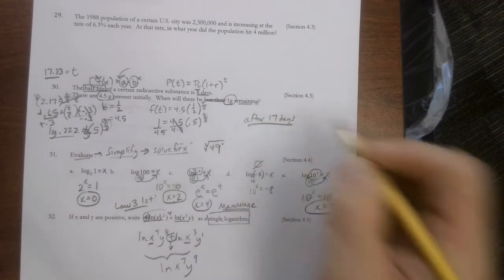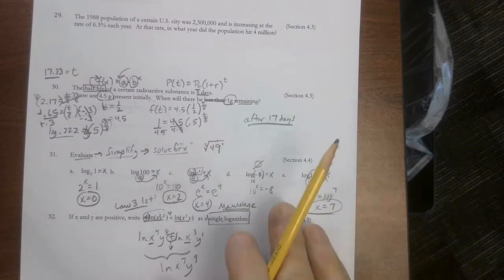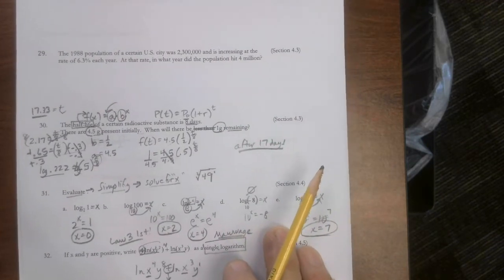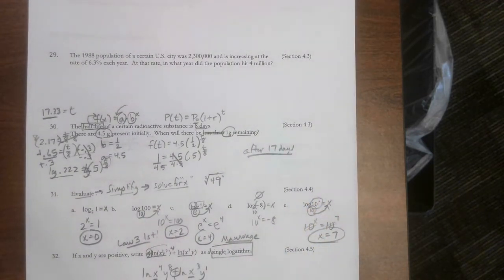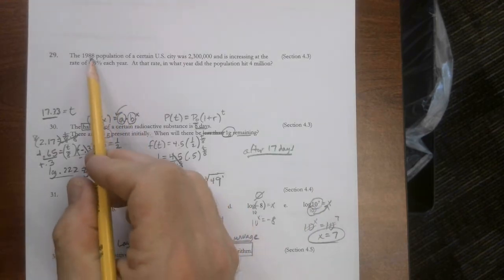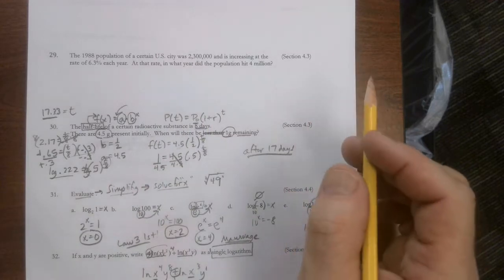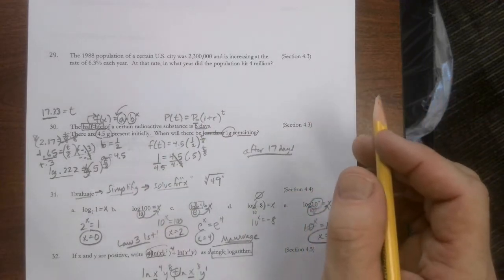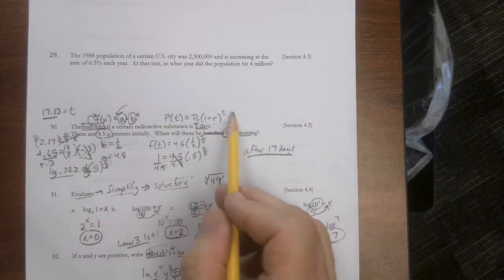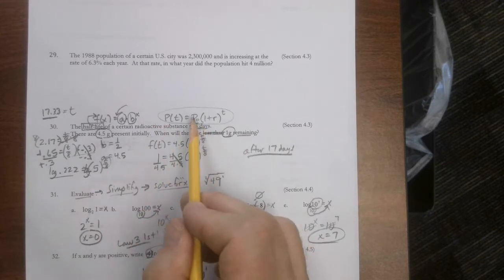Okay, so let's go to number 29. Number 29 is a lot easier, I think. So it says in 1988, the population of a certain U.S. city was 2.3 million and is increasing at a rate of 6.3%. So we're going to use this formula this time.